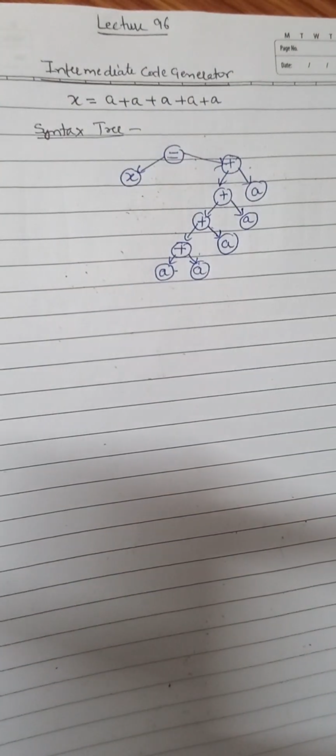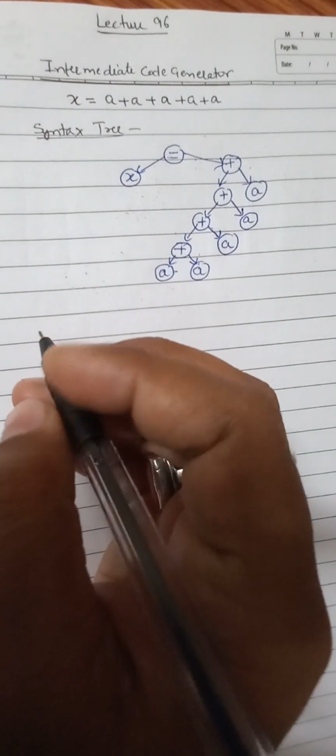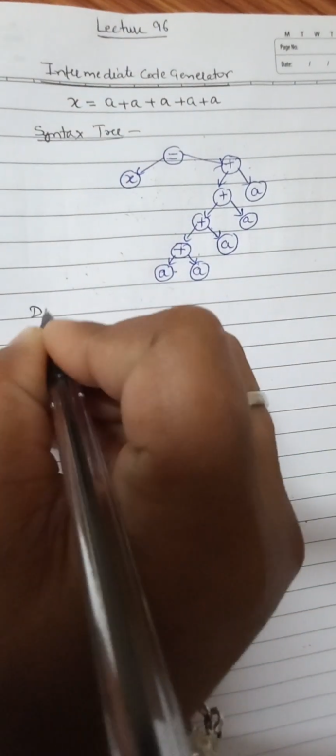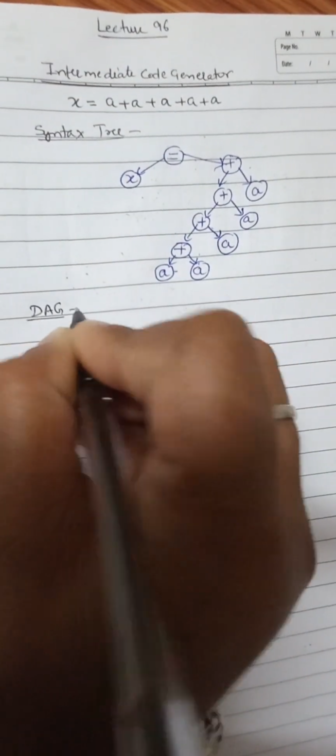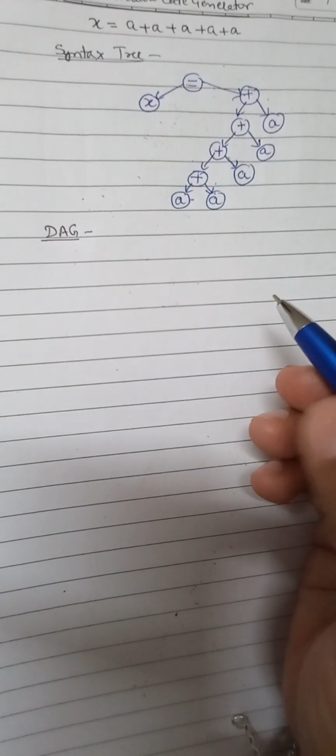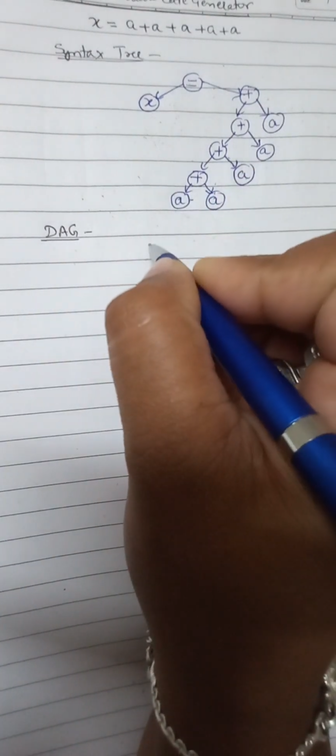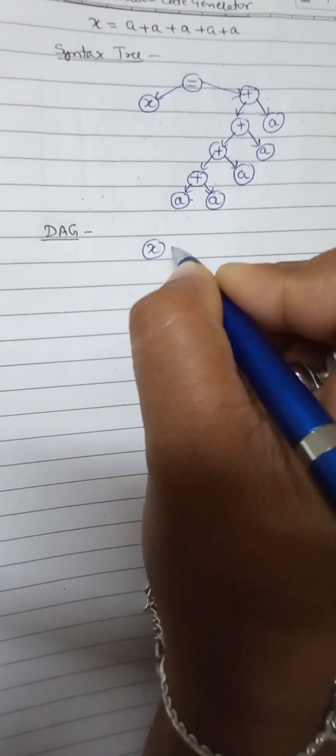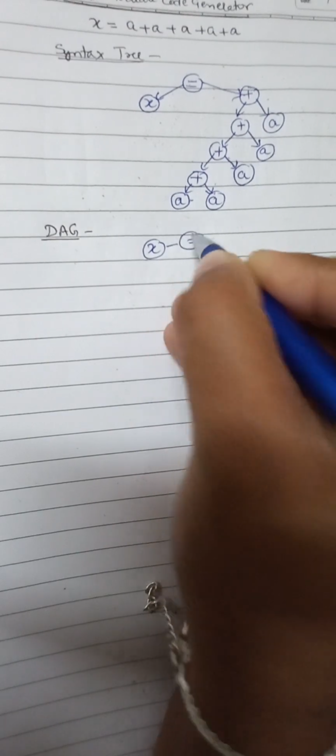Now what will we make? DAG, which doesn't do repetition. And here we can see that many repetitions are there. So how will we make it? We'll see here. x is equal to will remain the same.